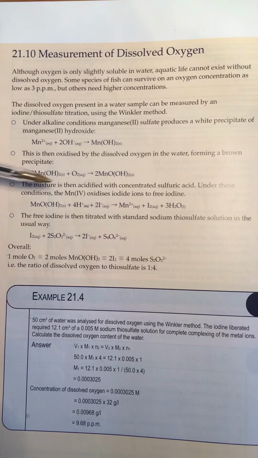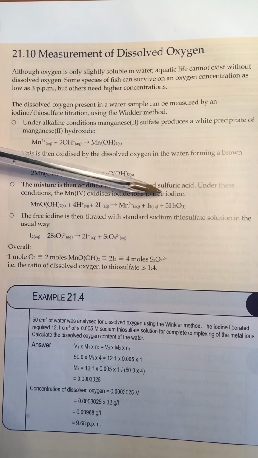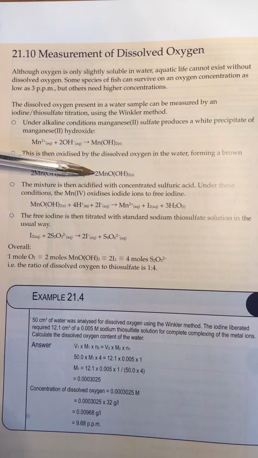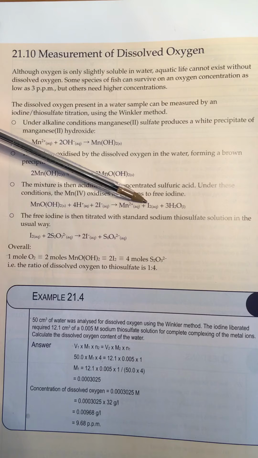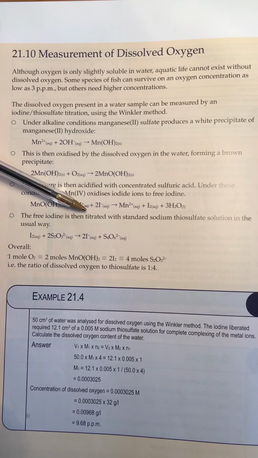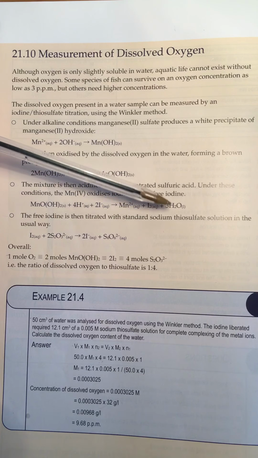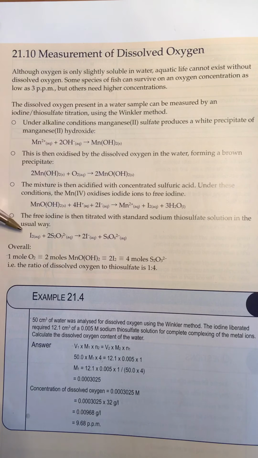Under these conditions, the manganese 4 oxidizes iodide ions to free iodine. So the precipitate formed up here under acidic conditions reacts with iodide ions to release free iodine. The free iodine is then titrated with standard sodium thiosulfate solution in the usual way.